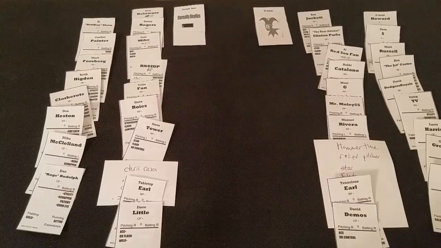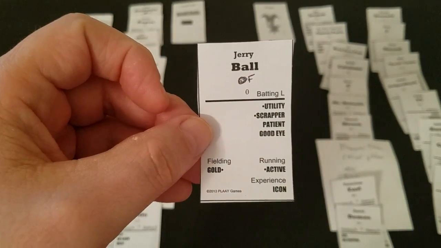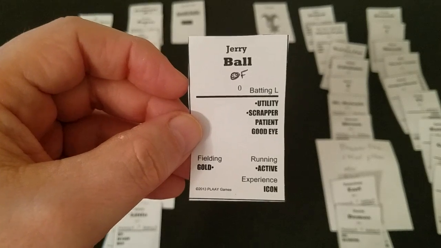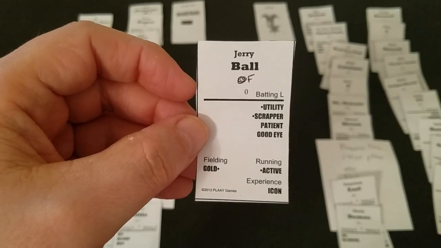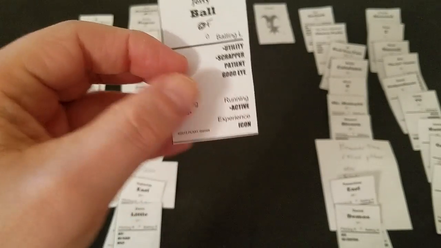And the third outfielder for Team Beats Eternally is another stalwart in the community, Jerry Ball. At first I was going to make him a shortstop, but then we needed outfielders, so Jerry, I moved you to the outfield. Semi-utility, semi-scrapper, patient, a good eye, but he is semi-gold and semi-active.